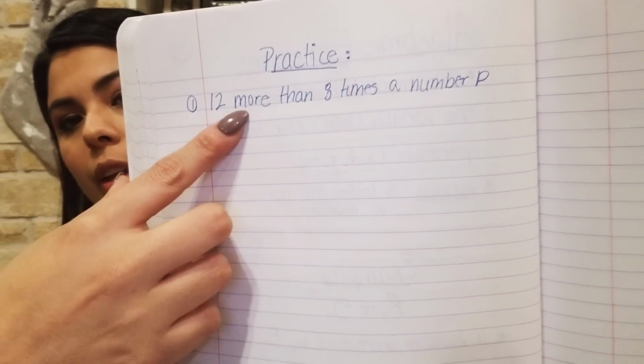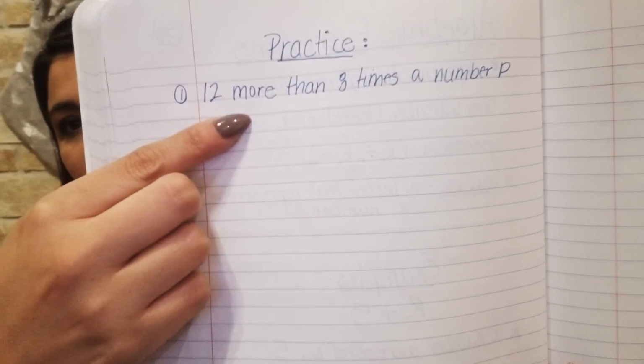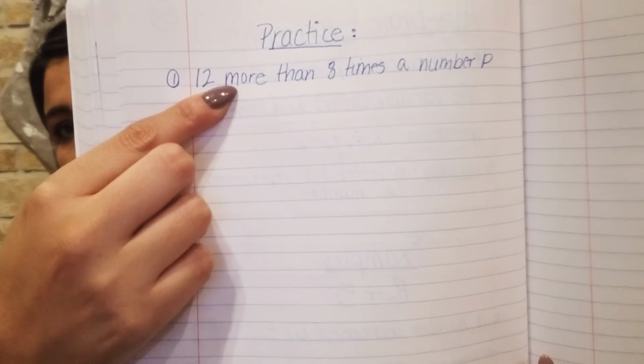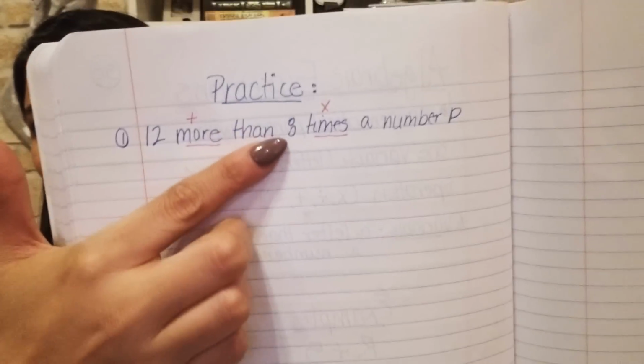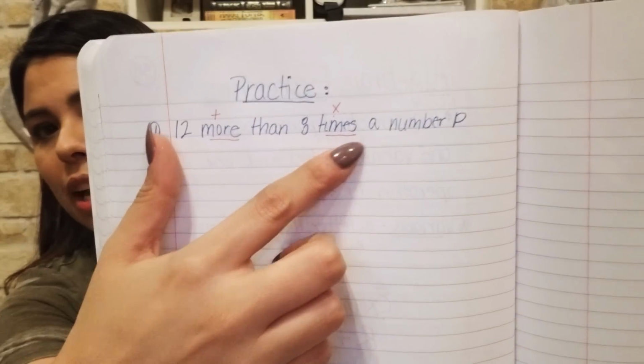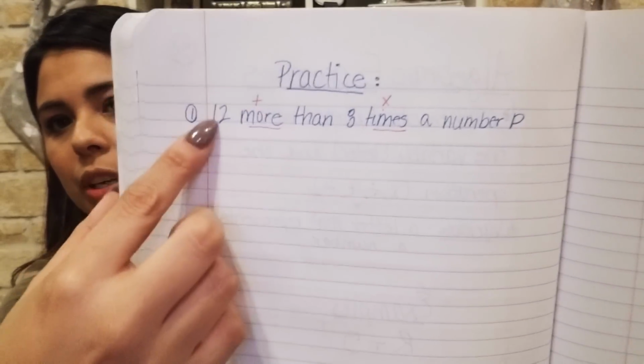So right now I'm going to underline my keywords. I know my keyword is going to be more because that's telling me addition. And times is going to be telling me multiplication. So I'm going to underline those words. So more, underline it and put an addition sign at the top. And then times, underline it and put a multiplication sign on top. Okay. Now I'm going to go through and circle my numbers and my variables. I have 12 more than 8 times a number P. So 12, 8, and then P. I'm going to circle those.